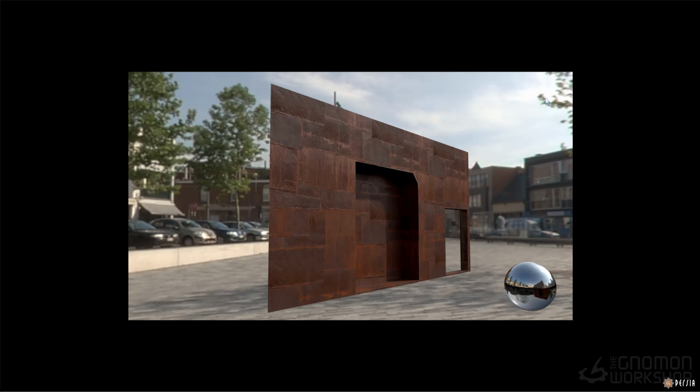Then we go to the look dev. I picked this piece because I really like that dirty wall that had all the information in it. So we make a look dev of the asset, making it look as we want or as the client wants.